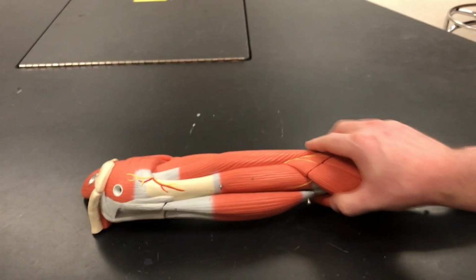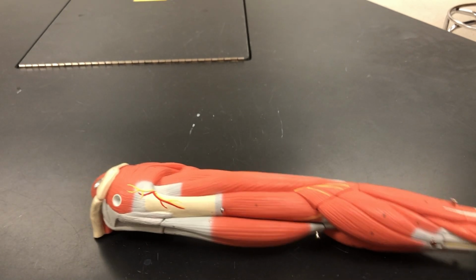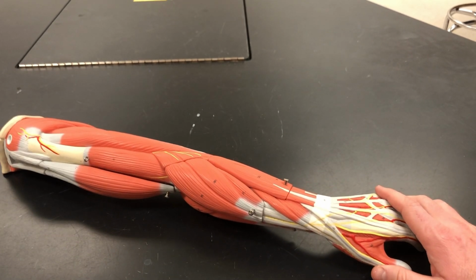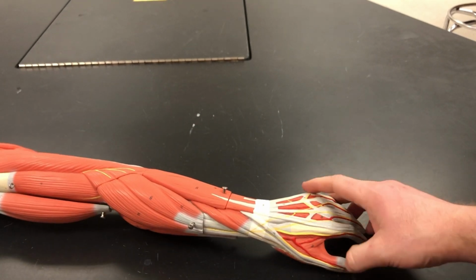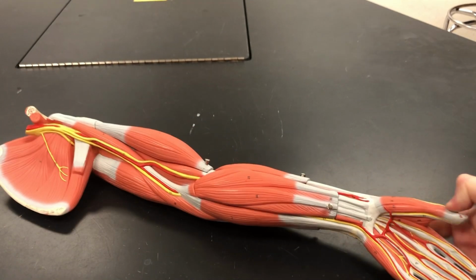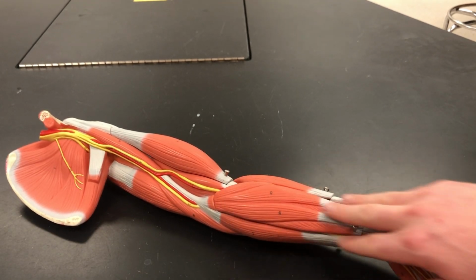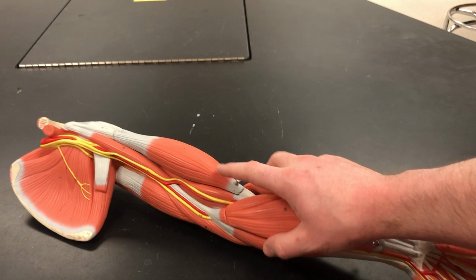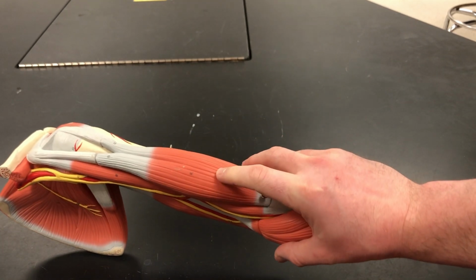Then we have several muscles in our upper arm or our brachial region right here. It helps to know if we're looking at the anterior or posterior side. So orient yourself with the hand and go from the inside. Here are the anterior surface of the antebrachial or the forearm, and it slides right up into this anterior brachial region right here.